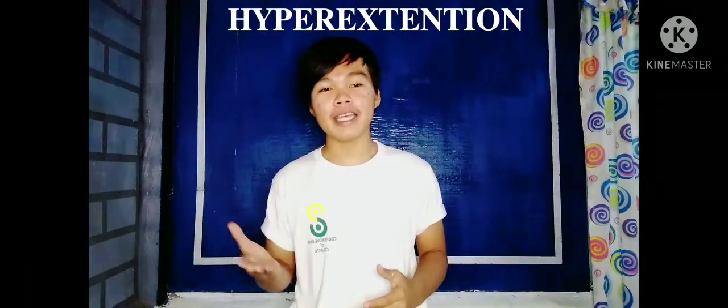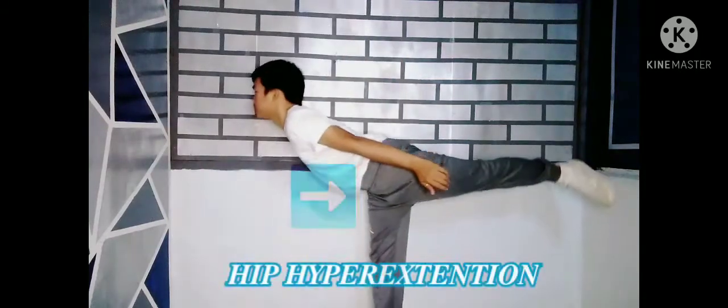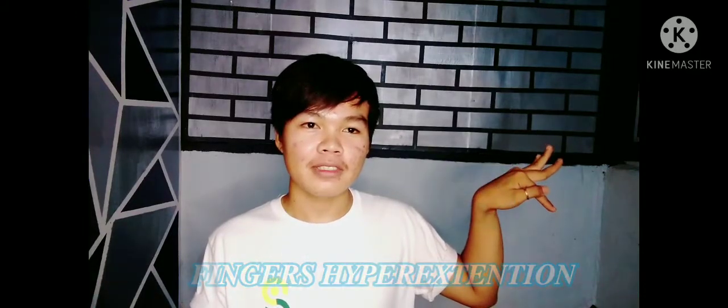Hyperextension is when you extend beyond the joint angle, or extend a body part past the normal anatomical position. Using this definition, you can have hyperextension of your hip joint. Hip hyperextension. Finger hyperextension. The athletes who commonly use this movement are those in gymnastics.